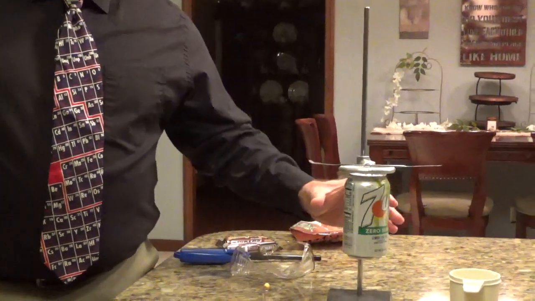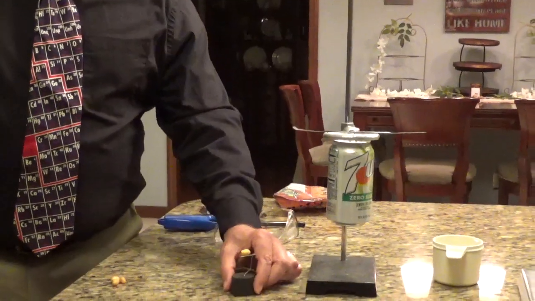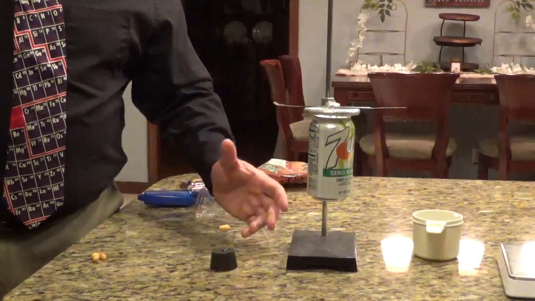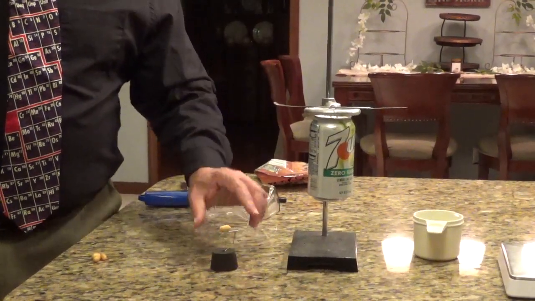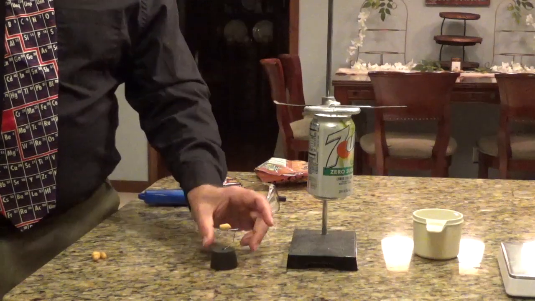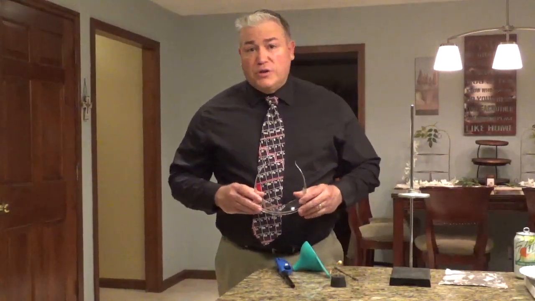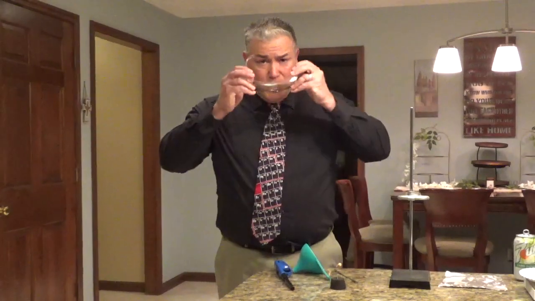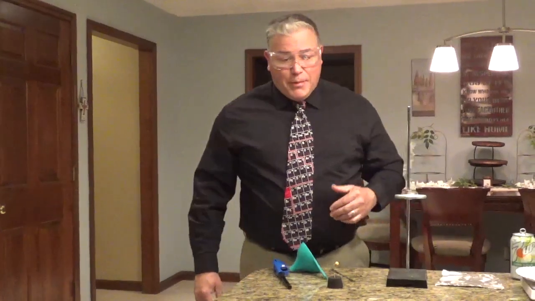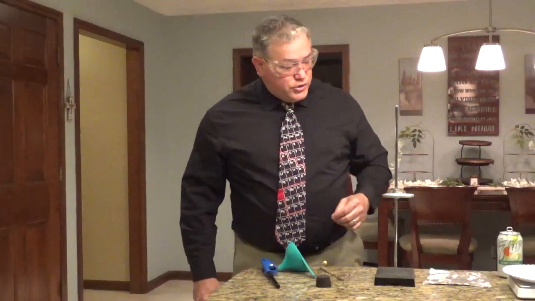This is a soda can calorimeter, and we're going to support the peanut we're going to use with this particular setup with a paper clip and a rubber stopper. I want to demonstrate a procedure that they could possibly come up with. So they'll have to wear safety glasses. Normally I would work this in my lab. Unfortunately my school is under construction.